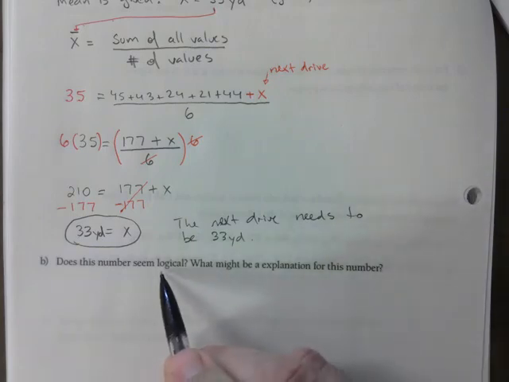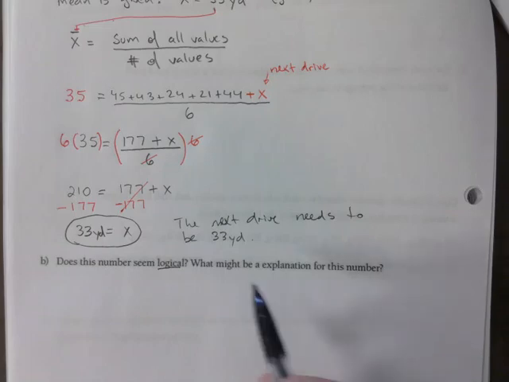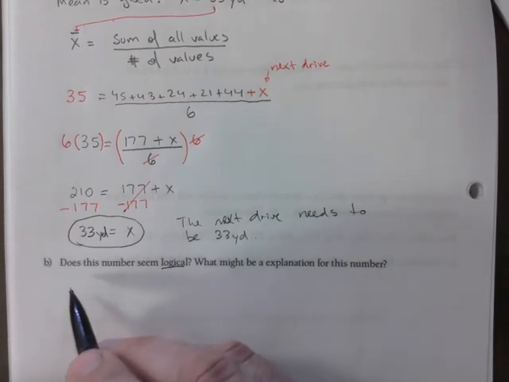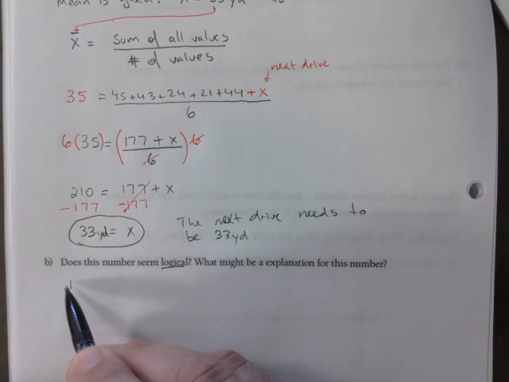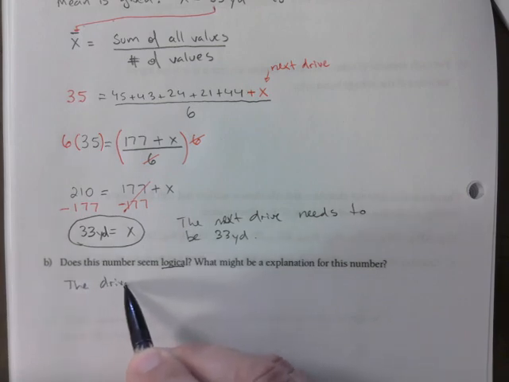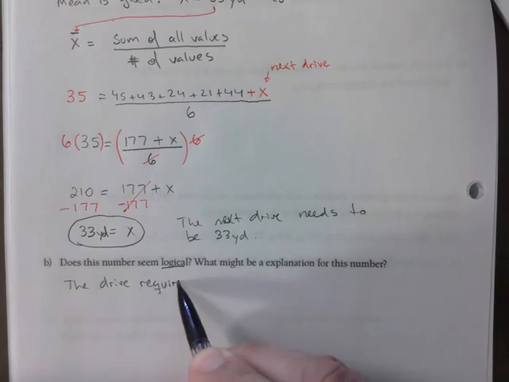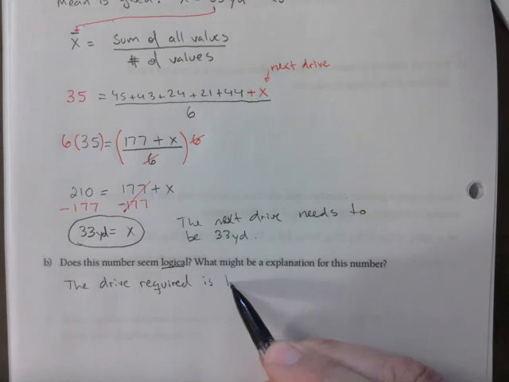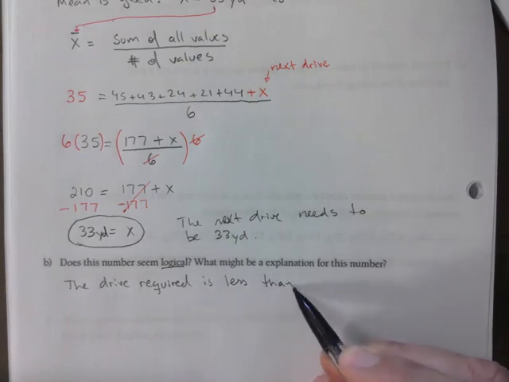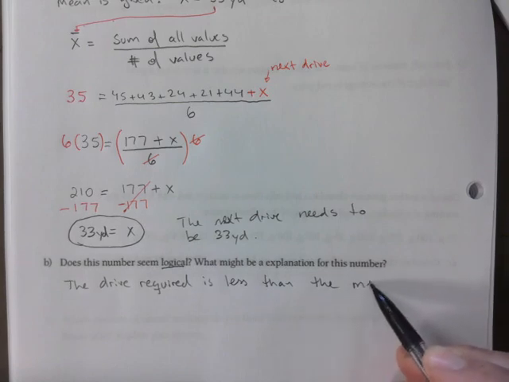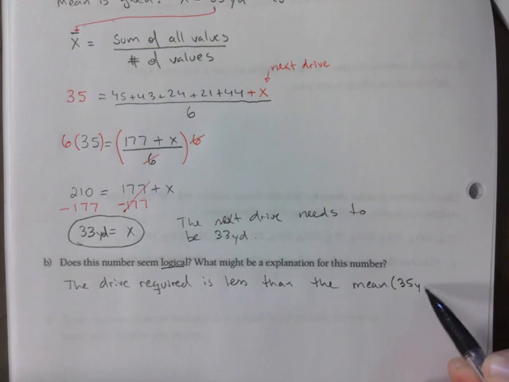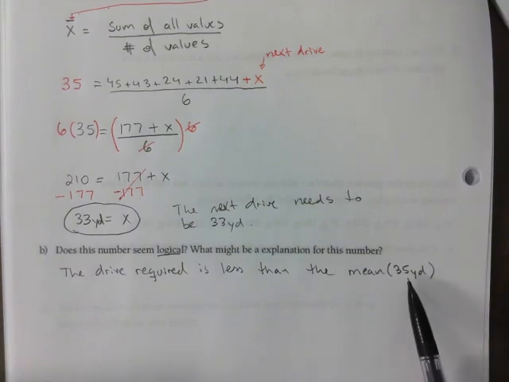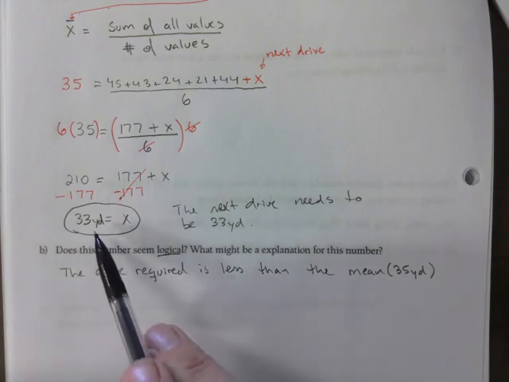Does the number seem logical? What might be an explanation for this number? Okay. So logical, we could say the drive required is less than the mean. That's what I'm trying to get at here. Right? You want a mean of 35, but your next drive only needs to be 33. It's because you did pretty good, right?